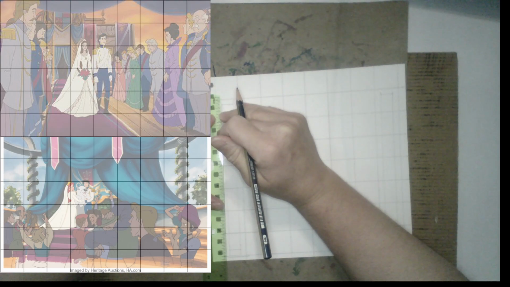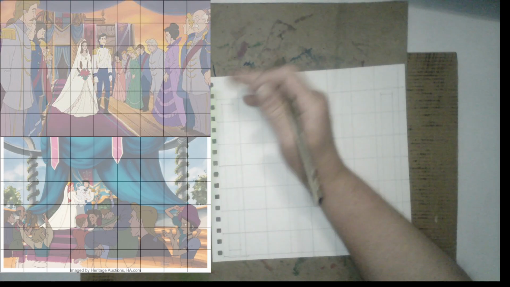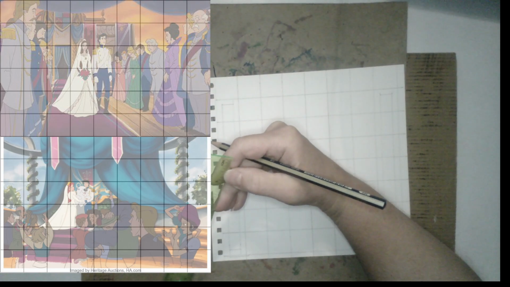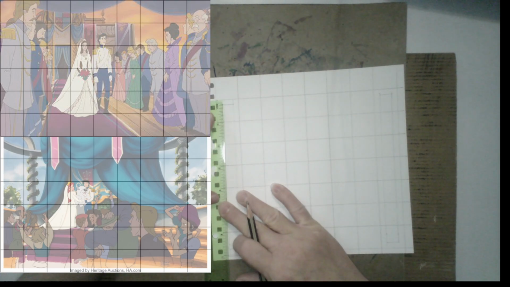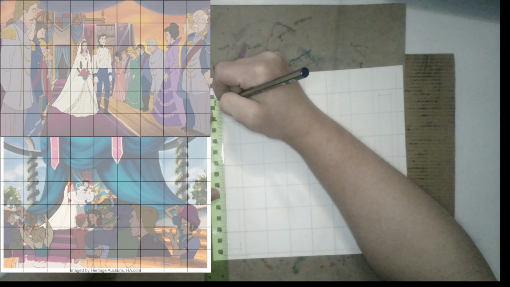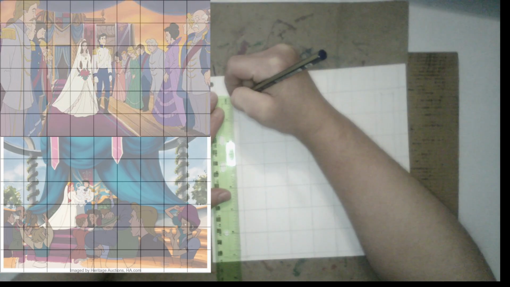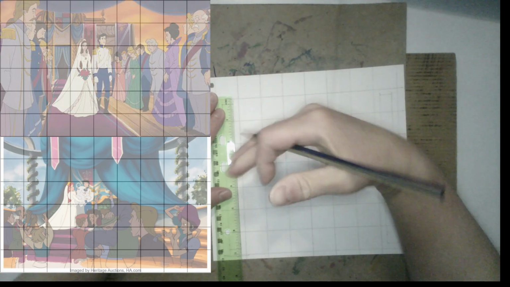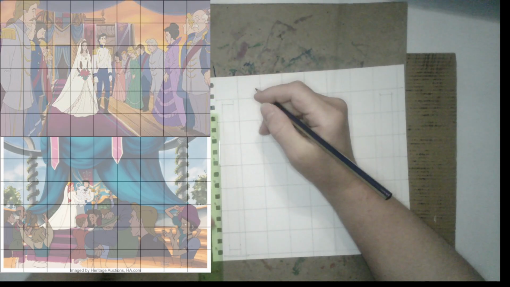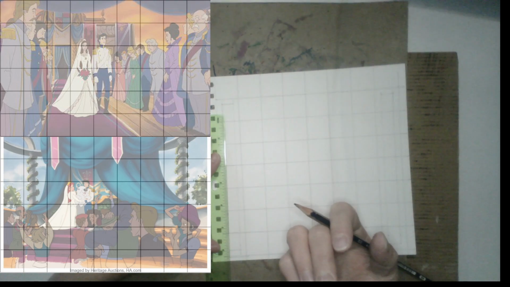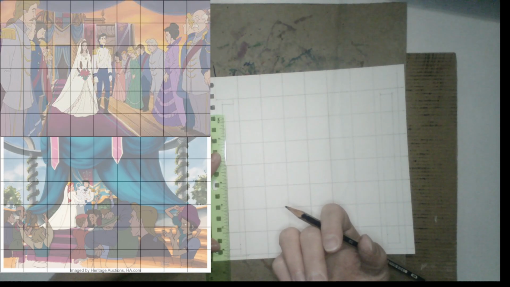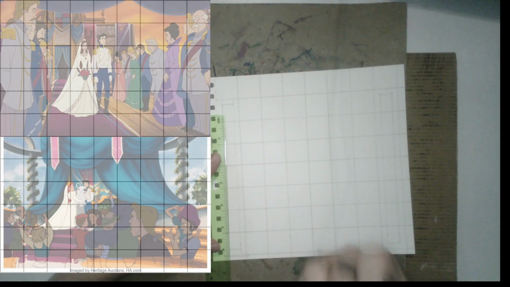And then for the top bit, I think for the space that I've left myself here, it's going to be a bit too tight to try to fit three rounded, I don't know what to call them.